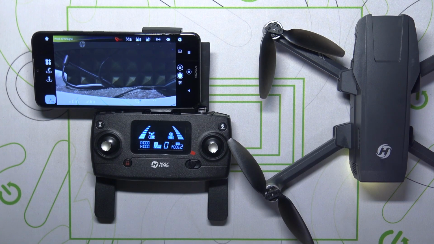This is Holystone HS720G, and today I'll show how you can open and manage gallery on this drone.